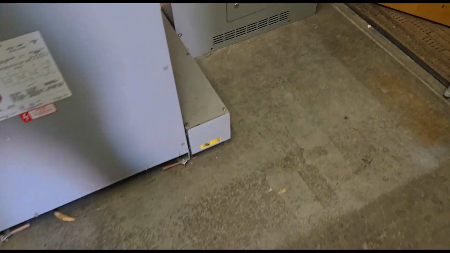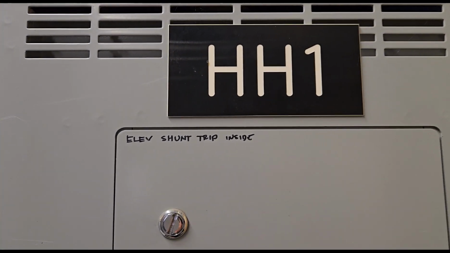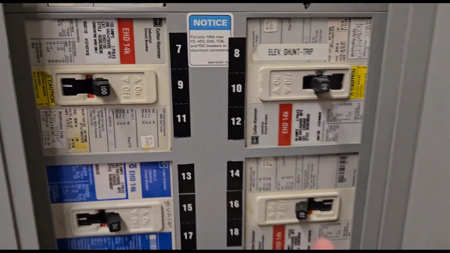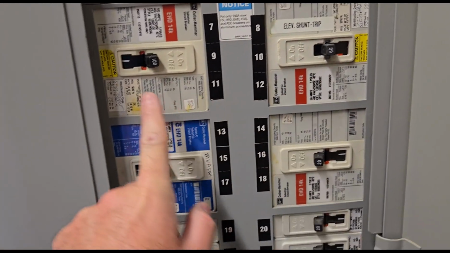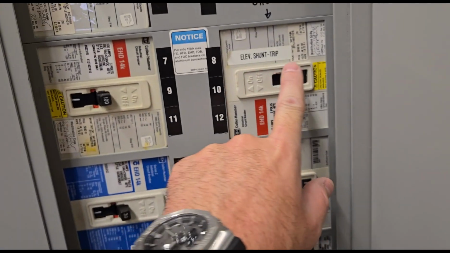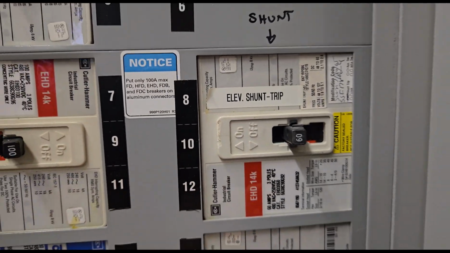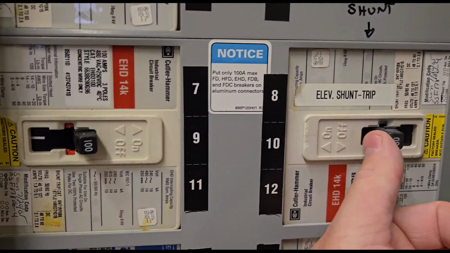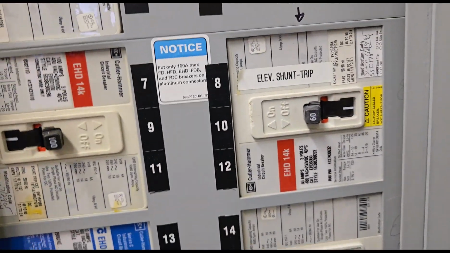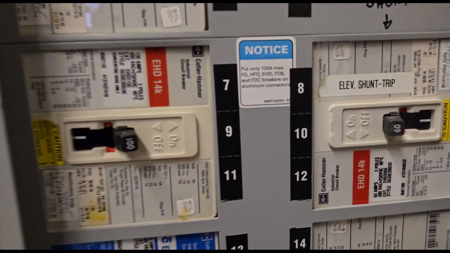So now we shall go to the circuit breaker panel where we have our labeling here, elevator shunt trip. And as you can see, we have this tripped, so the power's off. You see all these are turned on, except some of these are turned off. So this is where we're at, elevator shunt. So whenever doing the shunt, you're gonna turn it first all the way off, and then all the way on. So now the power to the elevator's back on.